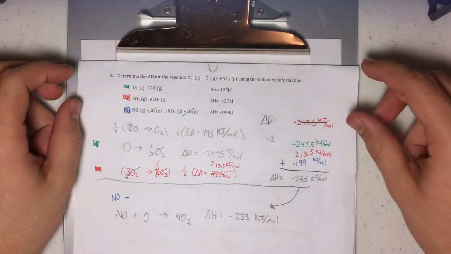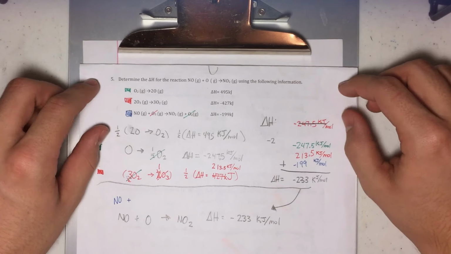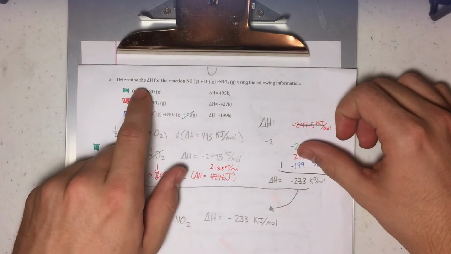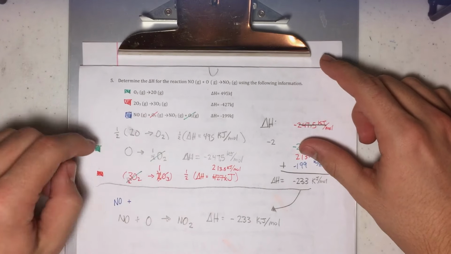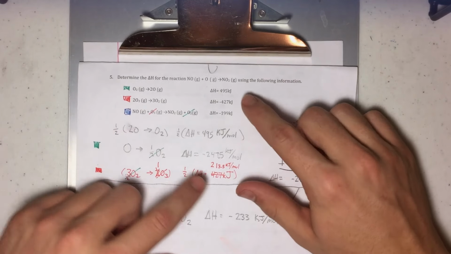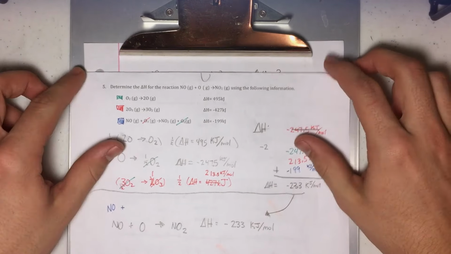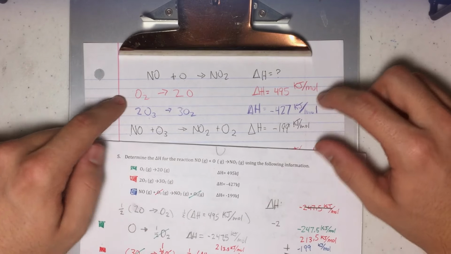Okay, so this is Hess's law, adding reactions. The problem is looking for, I have this reaction and I need to find the delta H for this reaction. So using these three reactions and known delta H's, I'm going to be able to find that. So here I've just copied them.